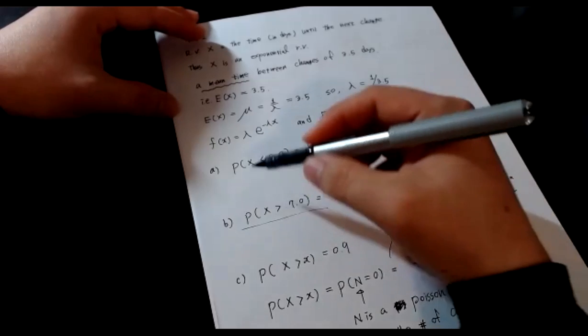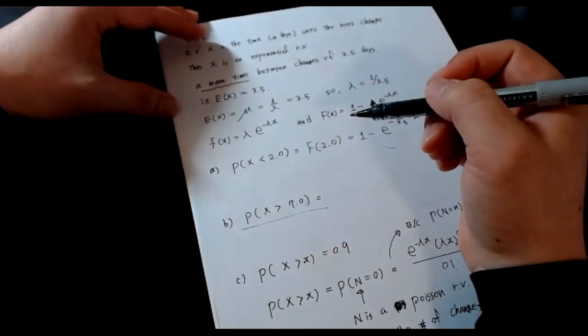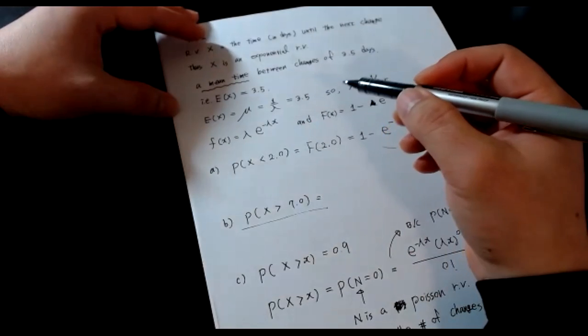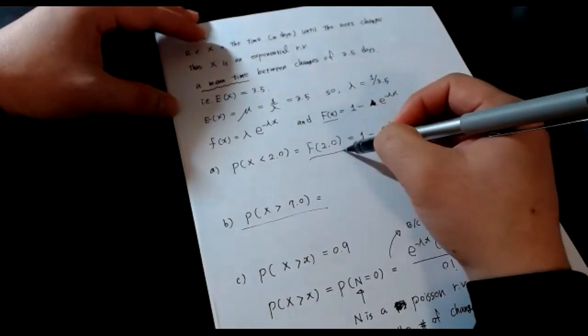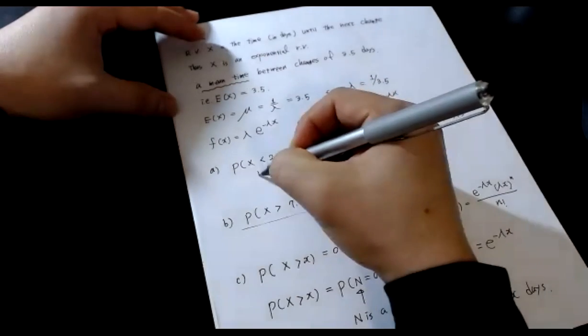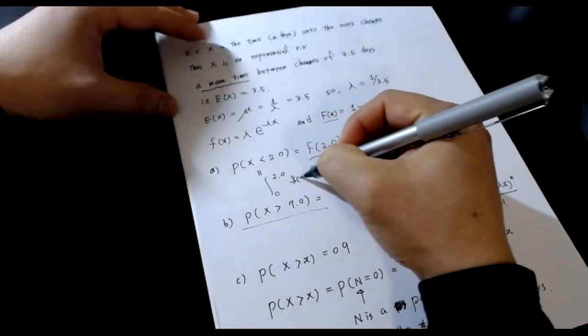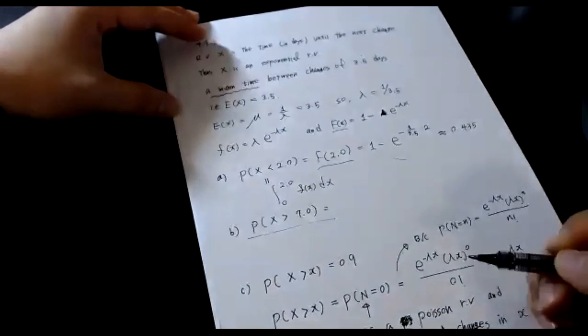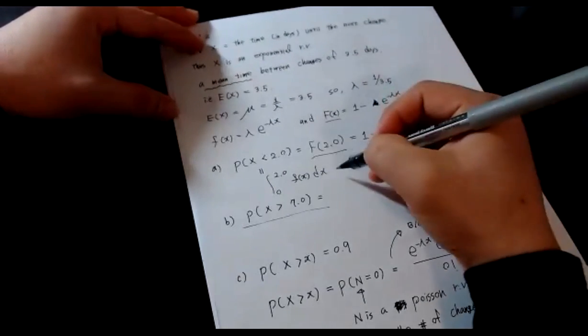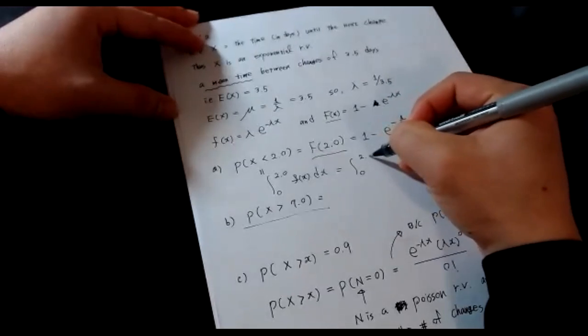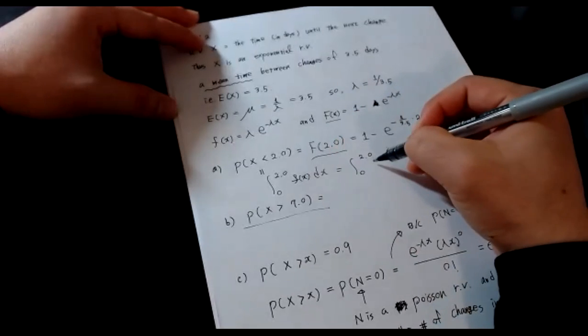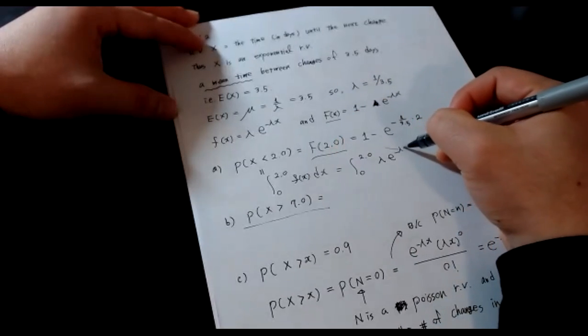By the way, back to question A. I just applied the CDF right there. Or you can say that this is equal to the integral from 0 to 2.0 of f of x dx, which means the integral from 0.0 to 2.0 of lambda times e to the negative lambda x dx.